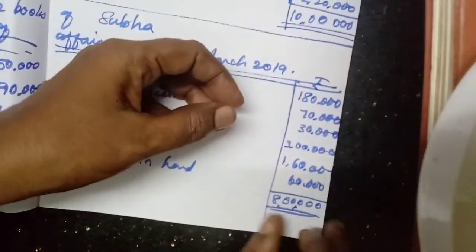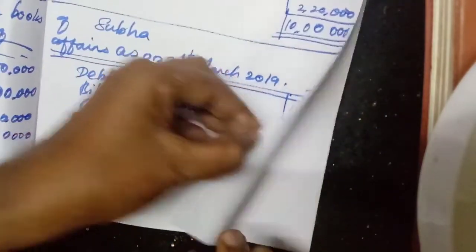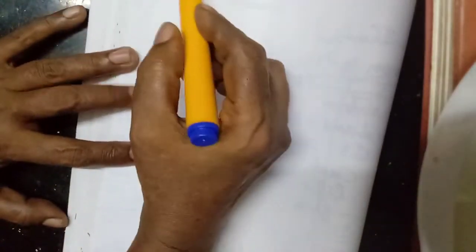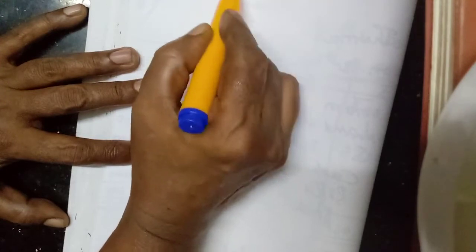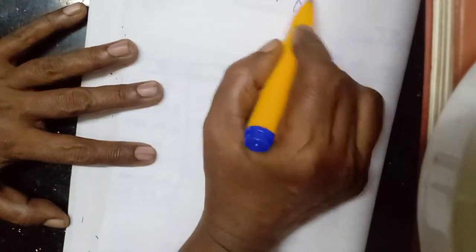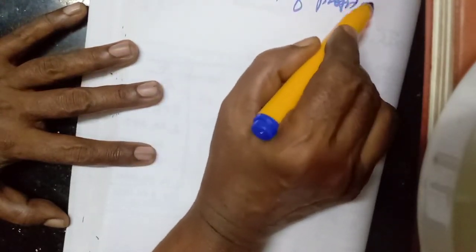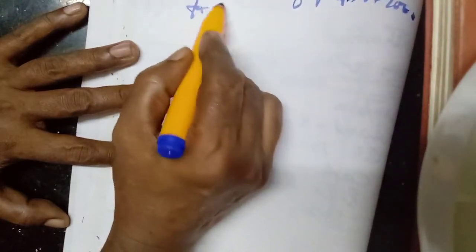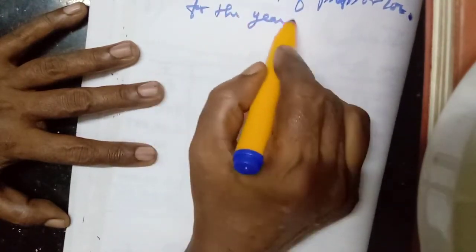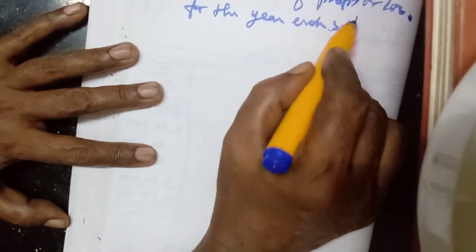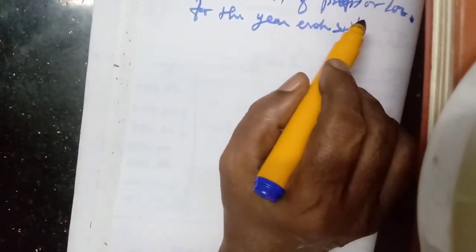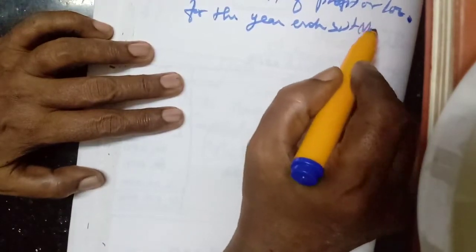Now we should prepare the statement of profit or loss. Okay, here we can use only one page. Statement of profit or loss for the year ending 31st March 2019.